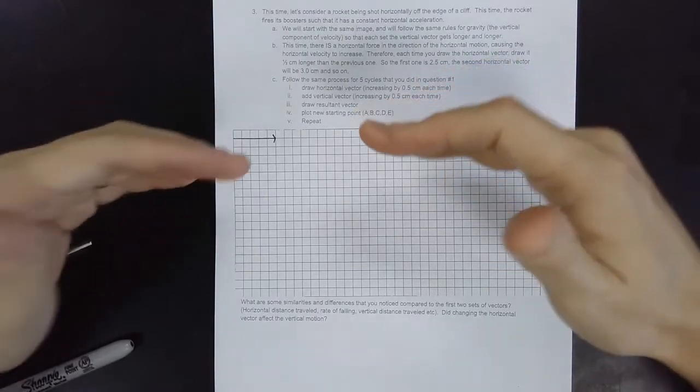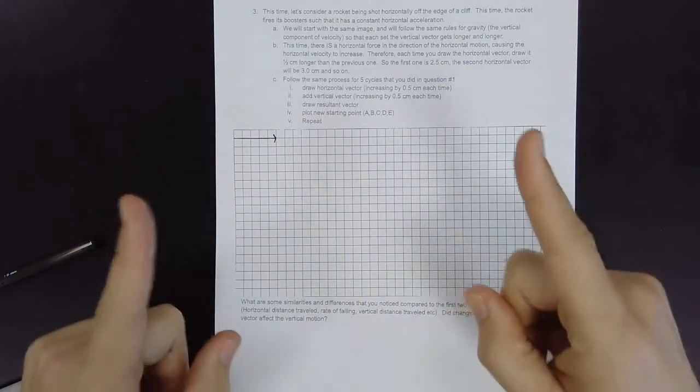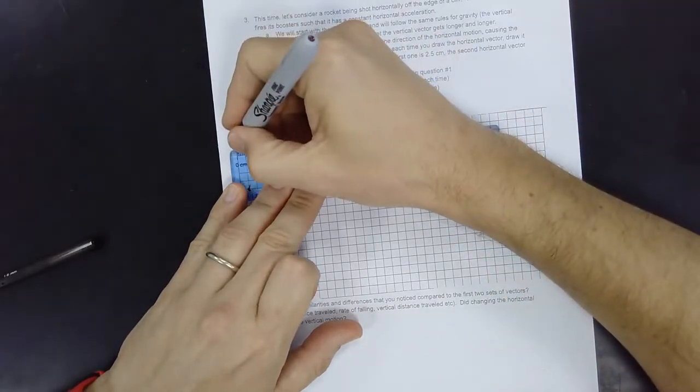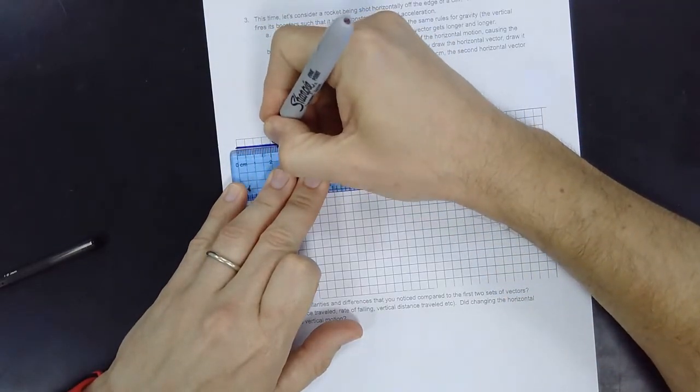Now, again, remember that horizontal and vertical are independent of each other, and so we're going to try to represent that here. So, just the same as before, we're going to go ahead and draw our 2.5 centimeters there, just like that.